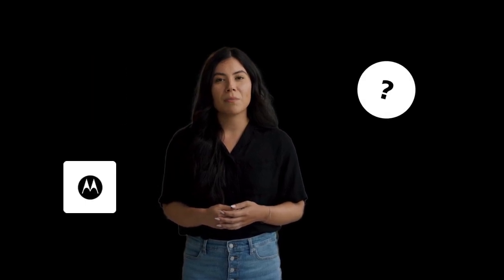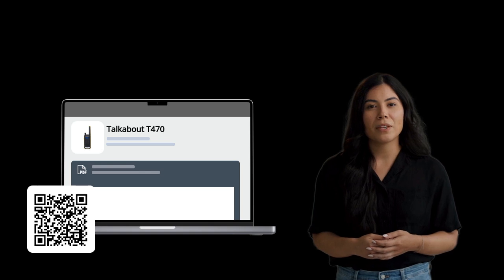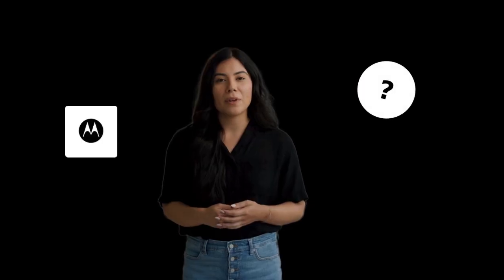By following these steps, your communication issues should be resolved and your calls clear. Still need help? Visit our website for the complete manual. There you will also find questions and answers from other Motorola users.